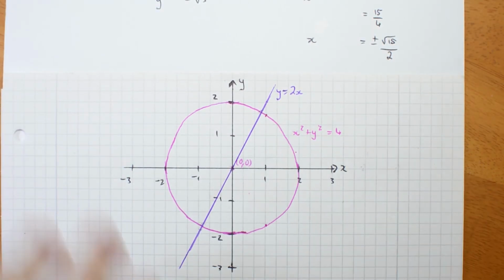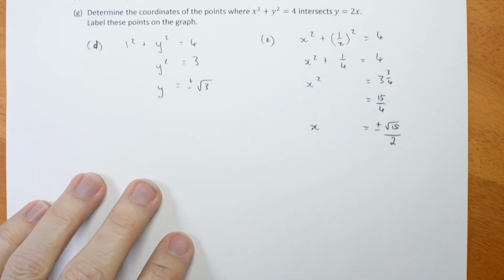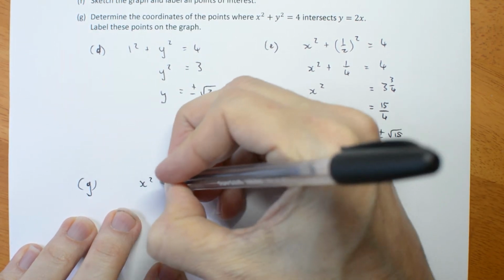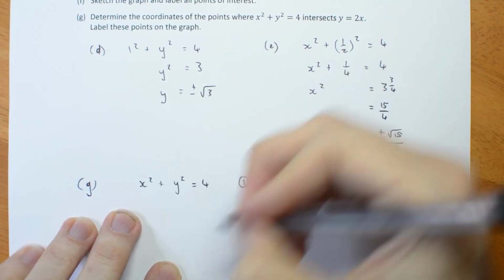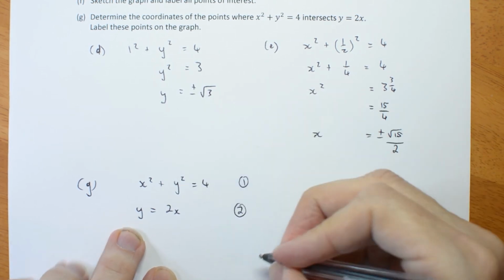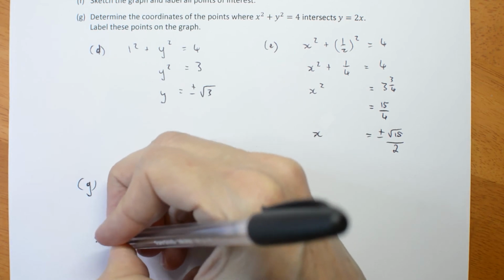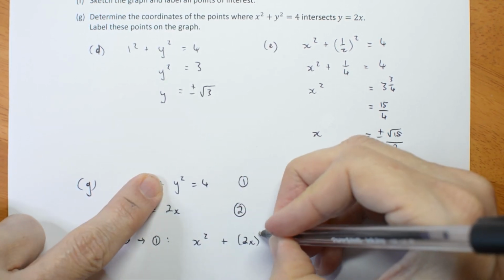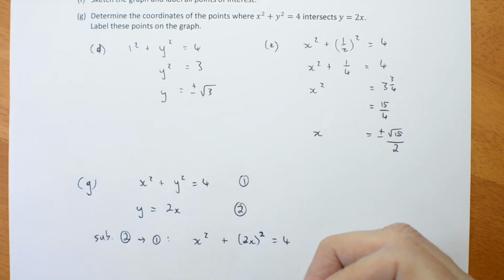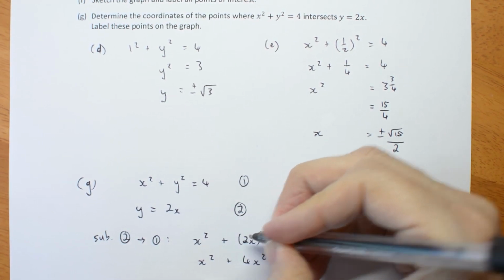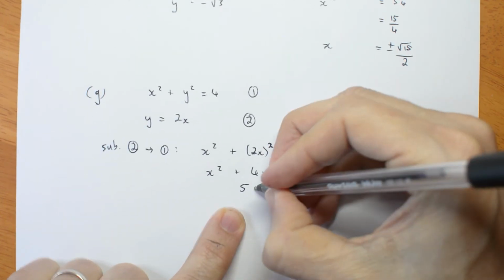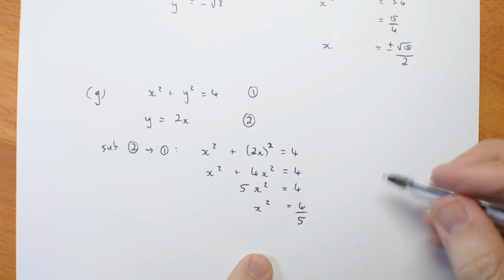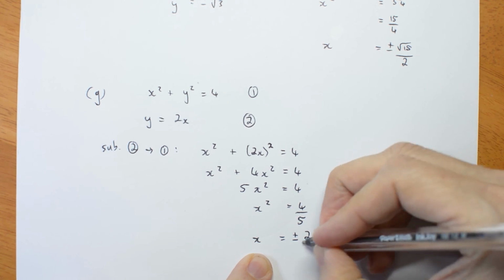So let's try and work out these 2 points. What we're going to do is simultaneous equations with this and that. So this is G. x squared plus y squared equals 4, equation 1. And y equals 2x, equation 2. So I'm going to substitute for y, I'm going to put in 2x, sub 2 into 1. x squared plus (2x) squared equals 4. x squared plus 4x squared, everything inside the brackets gets squared, is 4. 5x squared equals 4. x squared equals 4 on 5. Can you work out what we're going to do next? x is going to be plus or minus 2 on root 5.